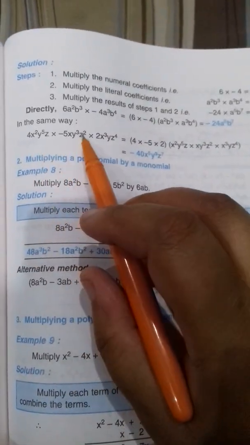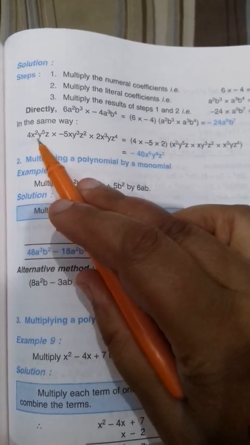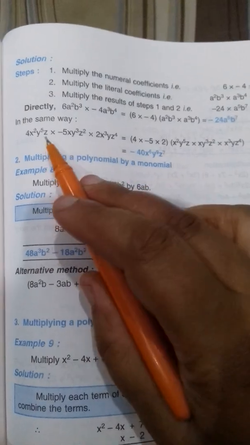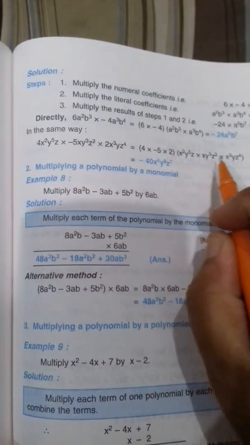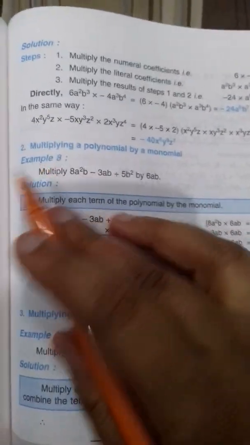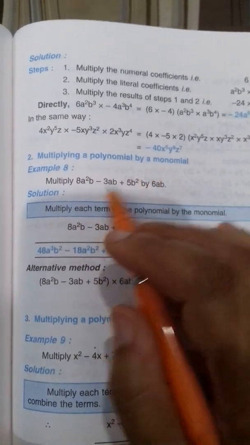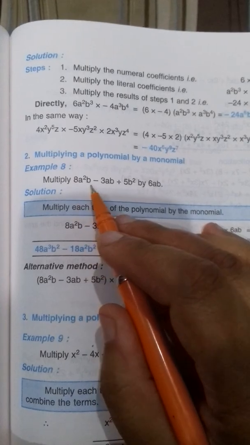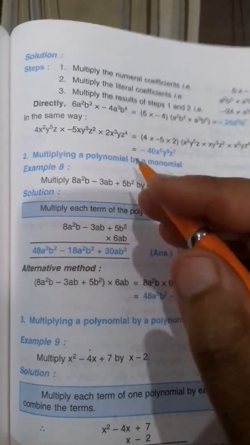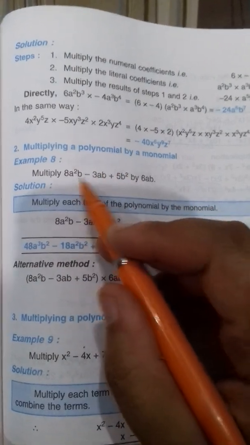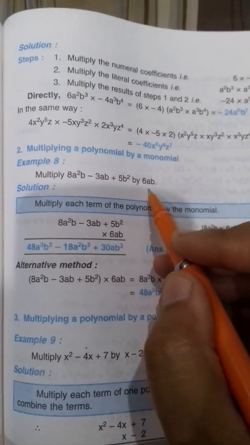And if there are more monomials, then also the same method, numeral coefficient with numeral coefficient, 4 into minus 5 into 2, and then literal coefficients with literal coefficients. Clear? Then comes question number 2, multiplying a polynomial by a monomial. Now this time you will multiply a polynomial, two or more than 2 terms. Expression is your polynomial, right children? So this is your polynomial and this is your monomial.